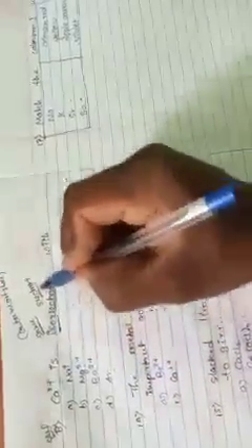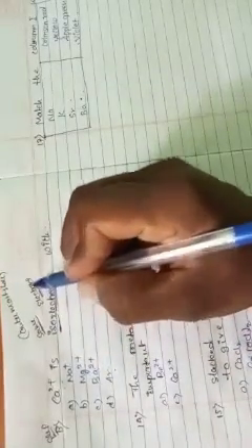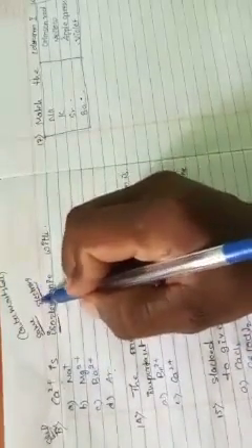The next question: calcium is isoelectronic with which among sodium ion, magnesium ion, barium ion and argon. Observe, iso means same, and electronic means electrons. The species having the same electrons in the outermost shell will have the same properties.